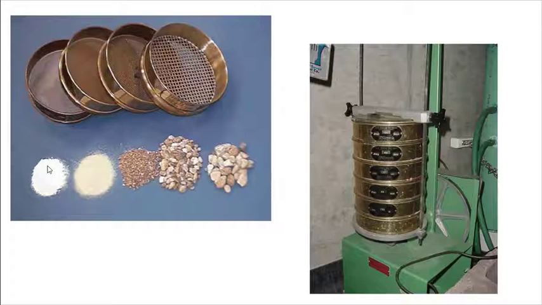And different environments have different size distributions. You'll see a different size distribution on a beach than you will in a desert, than you will in a river, etc. So this alone can be a very important technique for working out your environment of deposition, is just the size distribution of the sediments. So what else do we have?